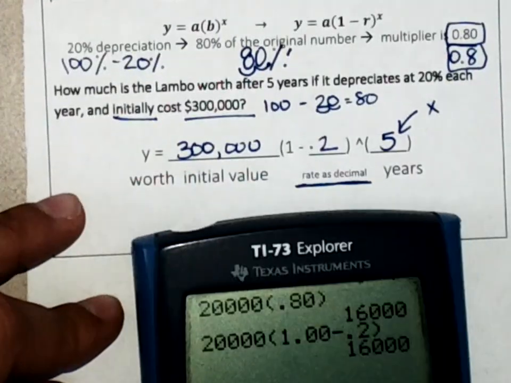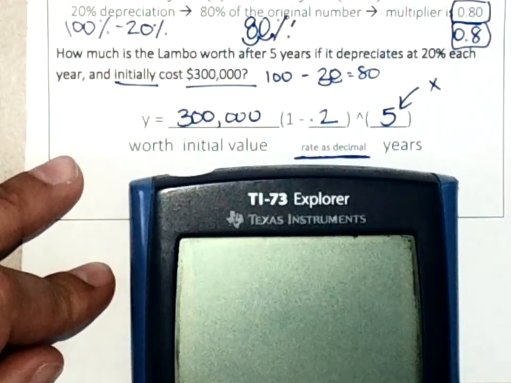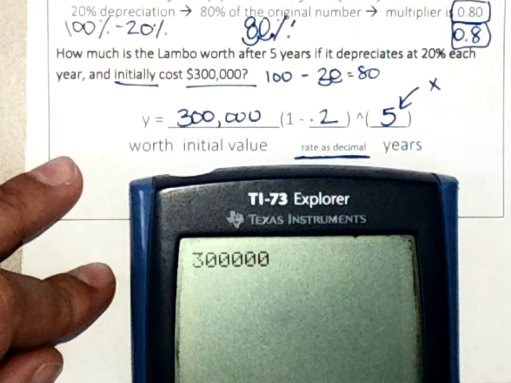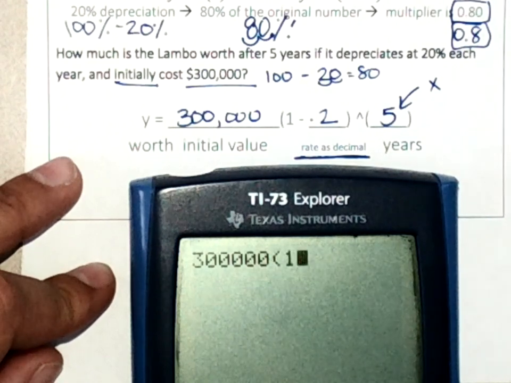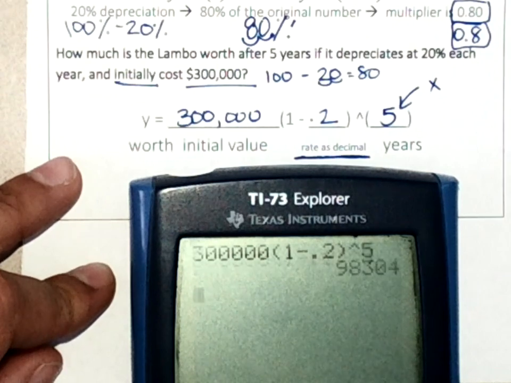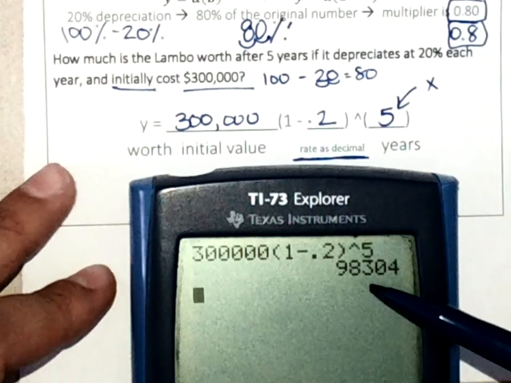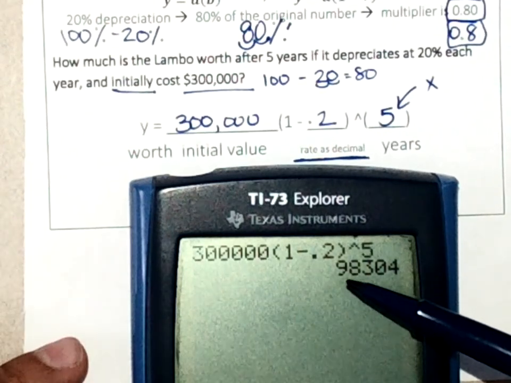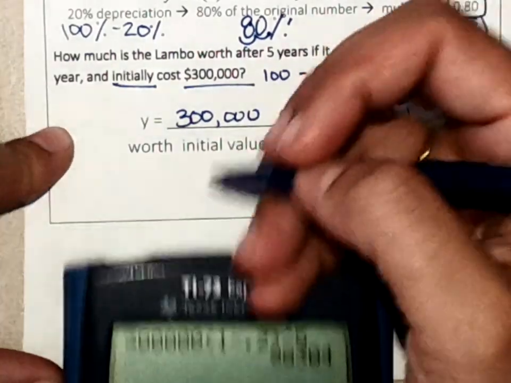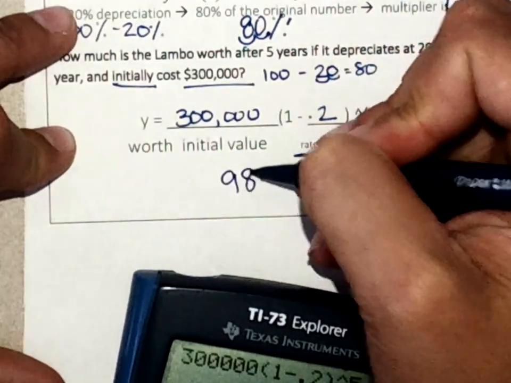So when I put that in the calculator, I make sure to put this in parentheses, 1 minus 0.2. I close my parentheses, caret 5, and my car is now worth $98,304 after 5 years.